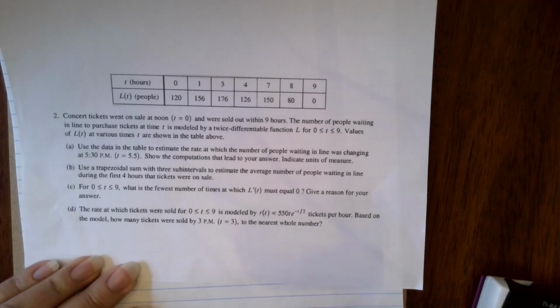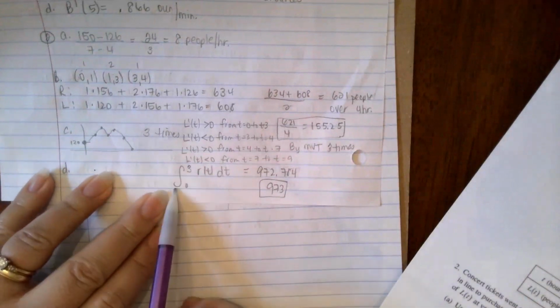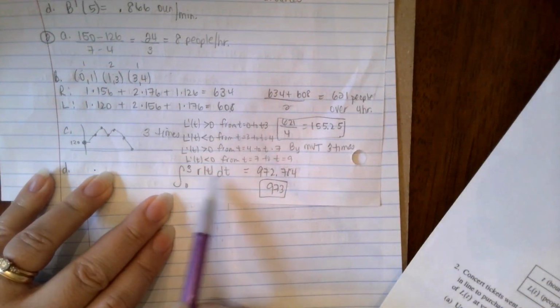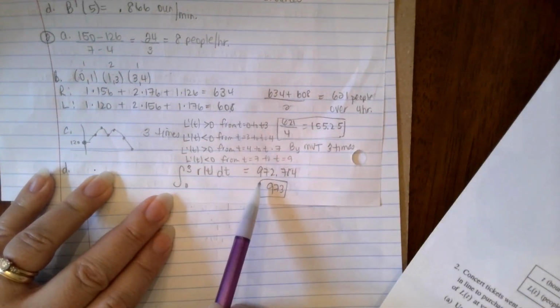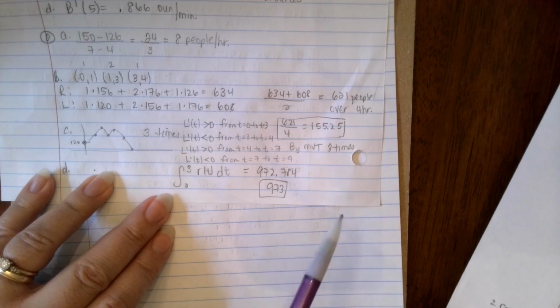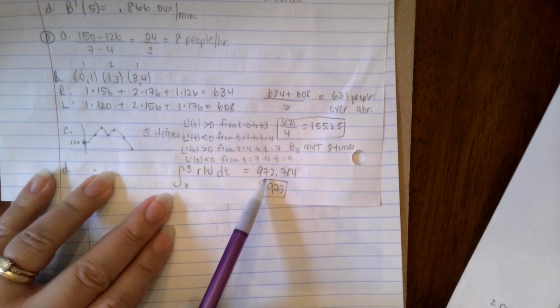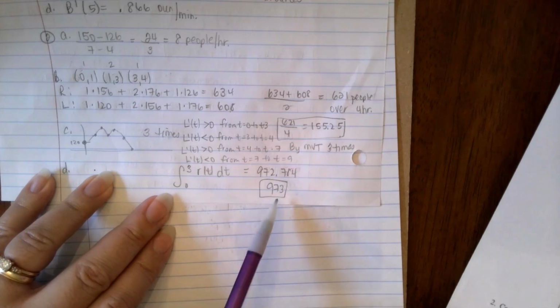Now, this is tickets per hour, and they want to know how many tickets. That means they're going to integrate, okay? So to integrate, see, I already wrote it down right here. From 0 to 3, your rate at t. Now, I just put that in my calculator. The rate was that ugly equation, 550 t e to the negative t over 2, from 0 to 3, and I got 972.784, and it tells you to round to the nearest whole number, which is 973.